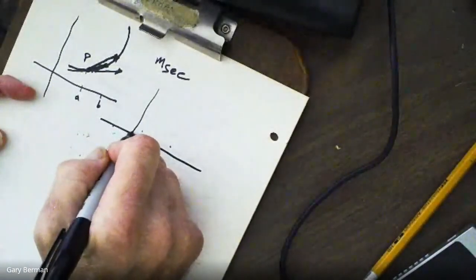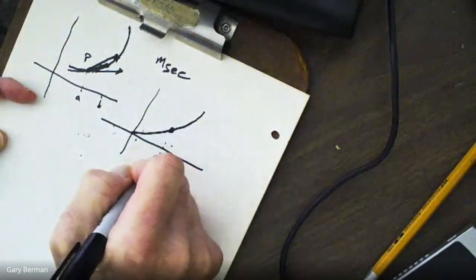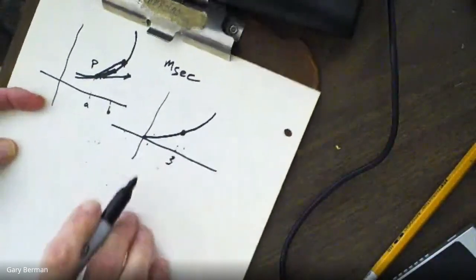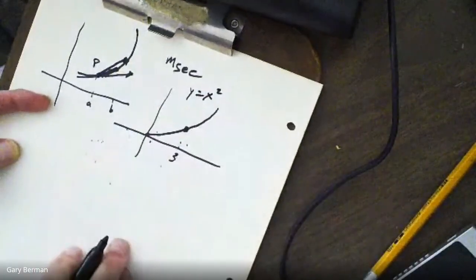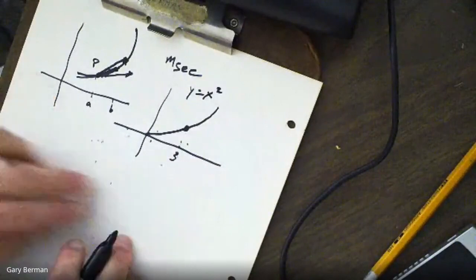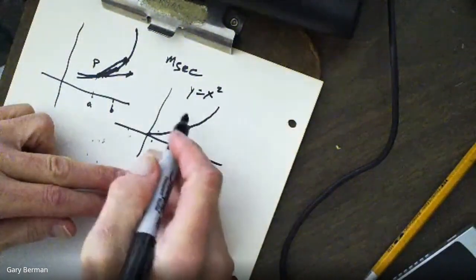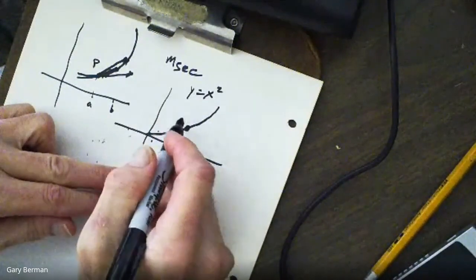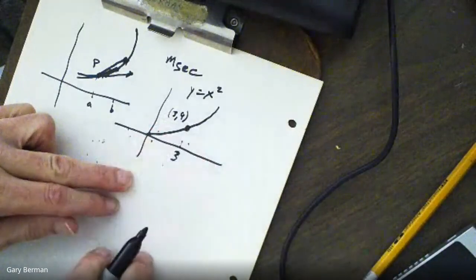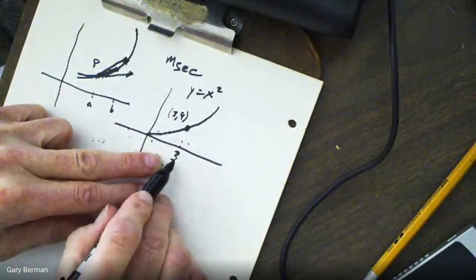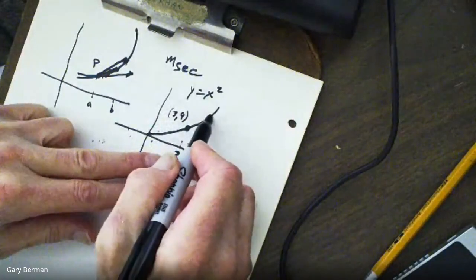So we were dealing with y equals x squared, and we want the slope of the tangent at the point x equals 3. We're going to do this algebraically. We know this point has coordinates (3, 9), because y equals x squared. So let's move over a distance and pick a point further up the curve.